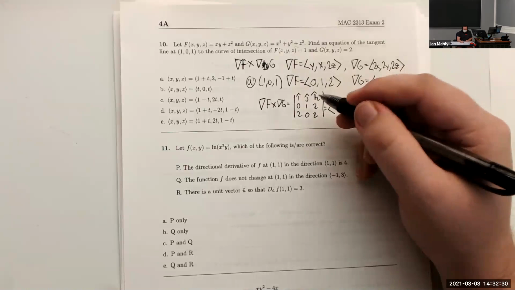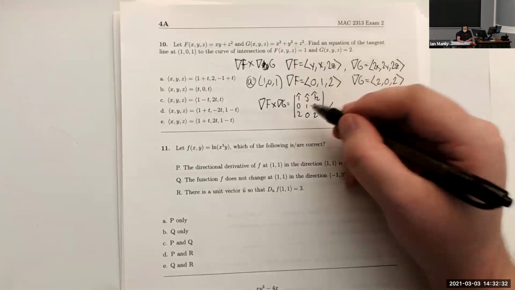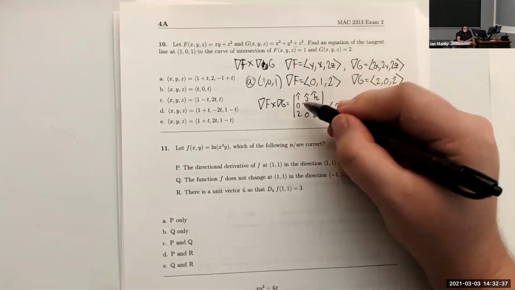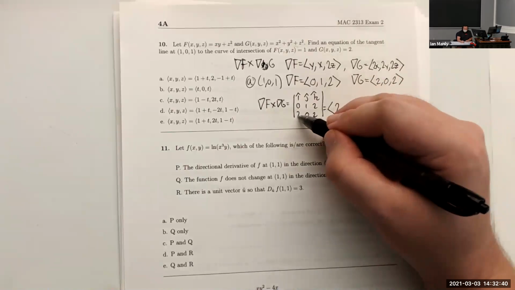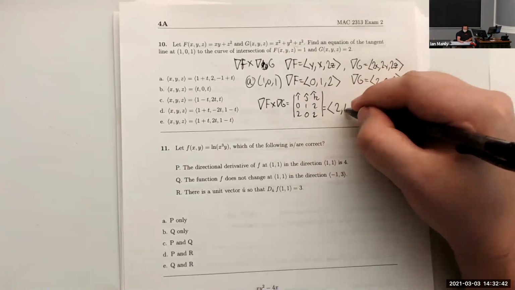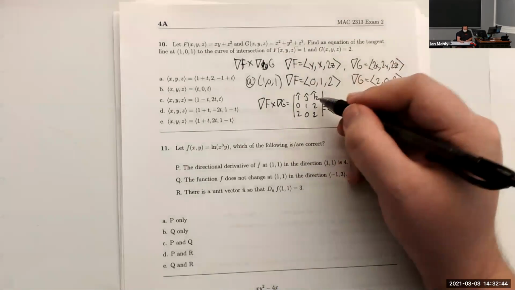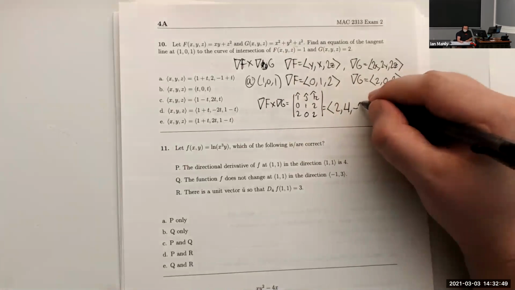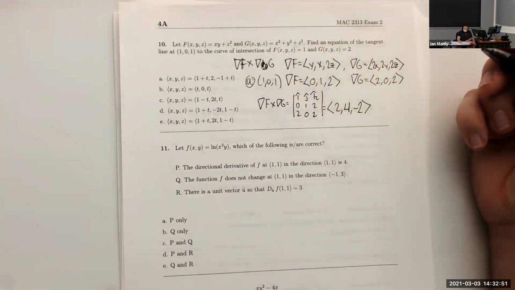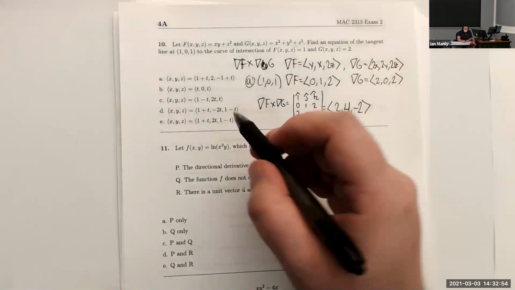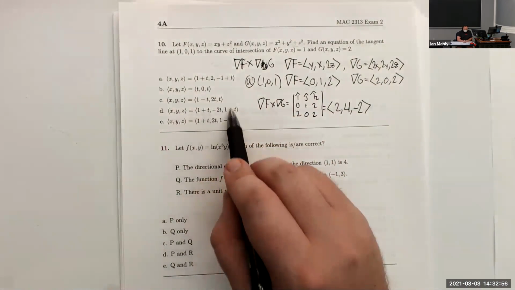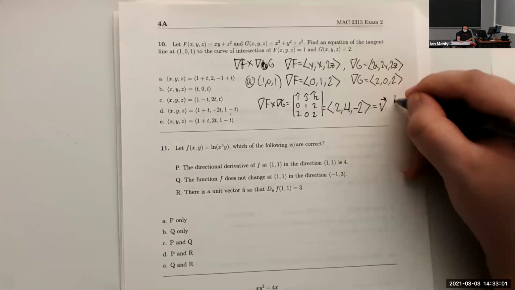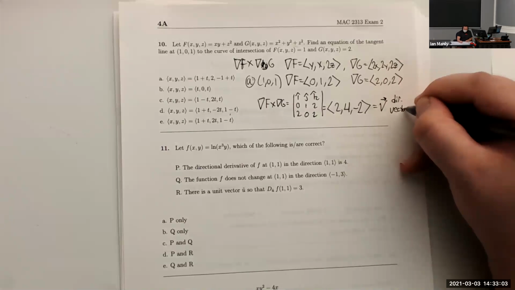All right, let's dust off our old cross product skills here. We have 1 times 2 minus 0, so it's 2. For j, we have 0 times 2 minus 2 times 2 is negative 4, but j is negative, so we have positive 4. And then with k, we have 0 times 0 minus 1 times 2, so we have negative 2. And it doesn't look like we have 2, 4, negative 2 for any of these direction vectors. By the way, this is the direction vector for our line.